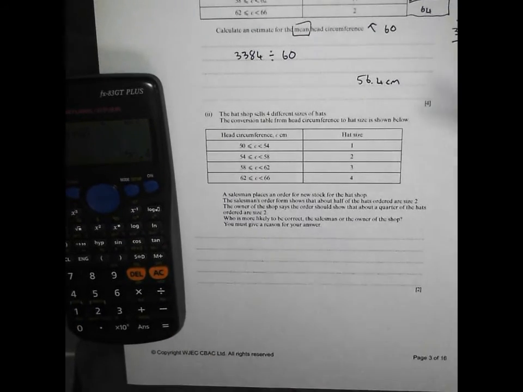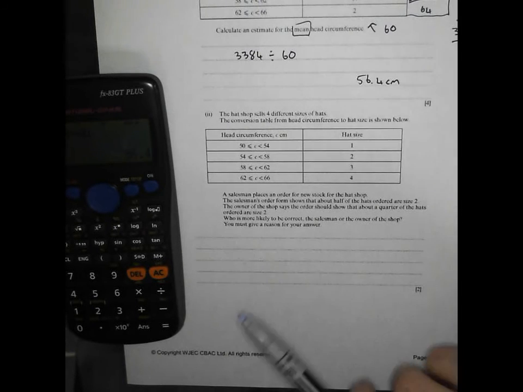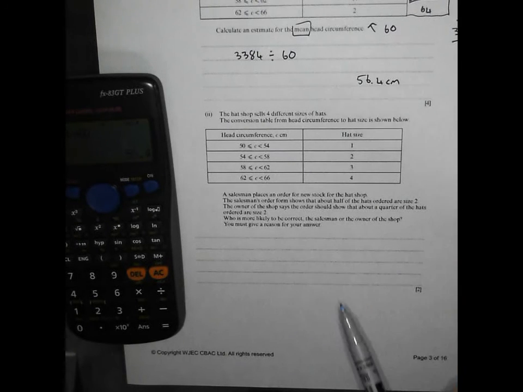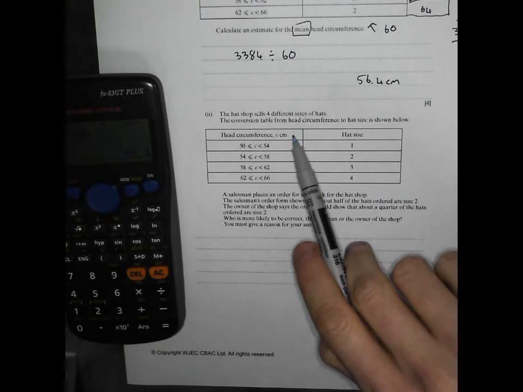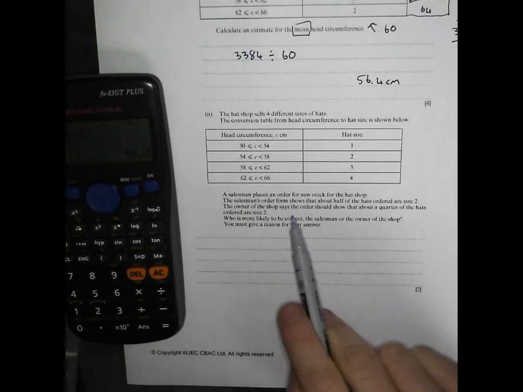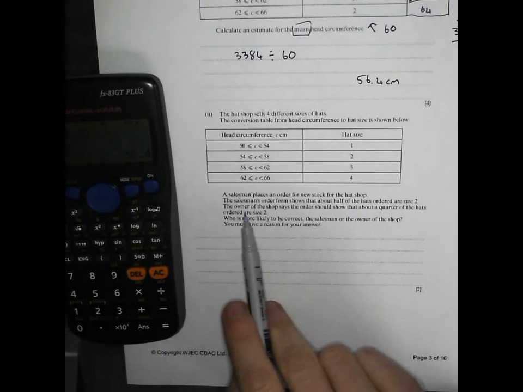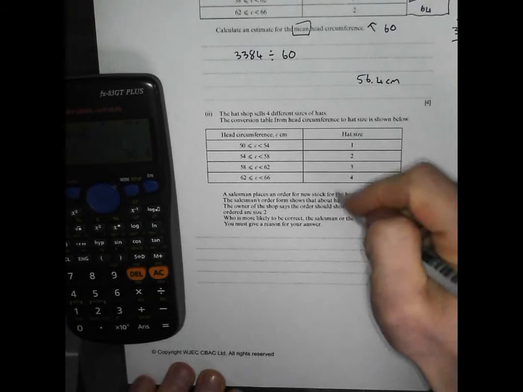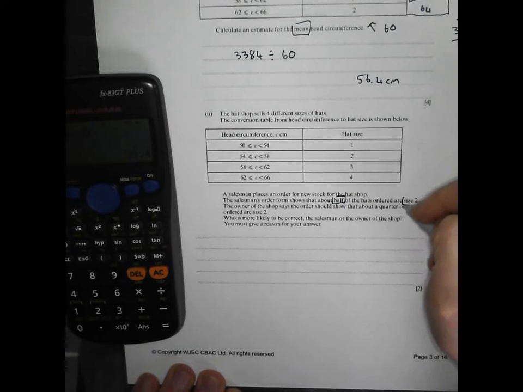Now, the way GCSEs are going these days, they tend to tee you up with something nice like that and then try and mess you up with something a bit nastier. Let's have a read of it and see if we can get our head around it. The hat shop sells 4 different sizes of hats. The conversion table from head circumference to hat size is shown below. A salesman puts an order in for new stock. The salesman's order form shows that about half the hats ordered are size 2.